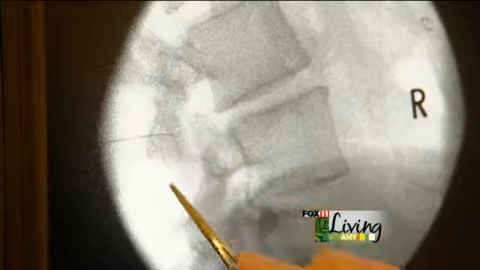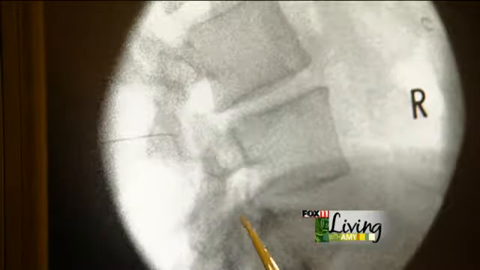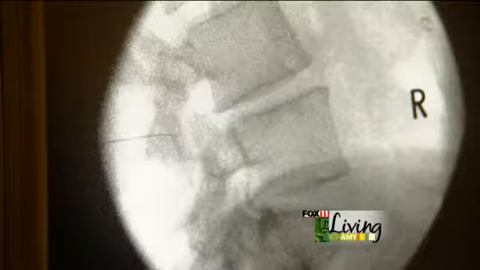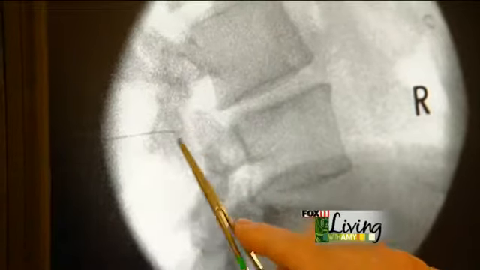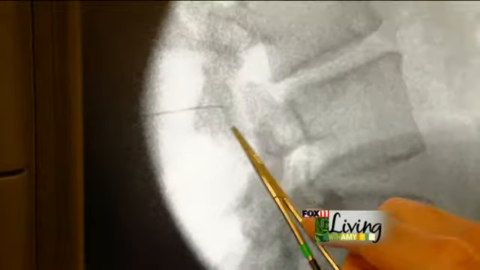If we take out the side view, we can see how the needle gets where the joint is. This area right here is the joint that we're talking about. Again, this is the L4, L5 joint. This last segment here will be the L5-S1 joint. This is an intra-articular injection.